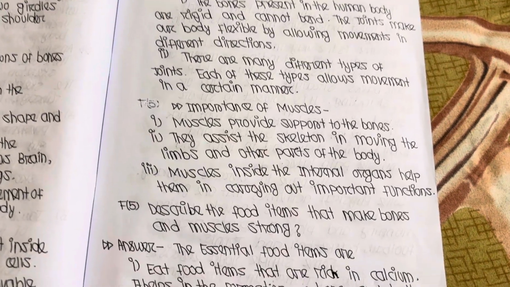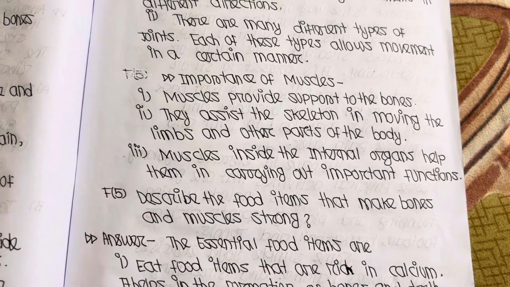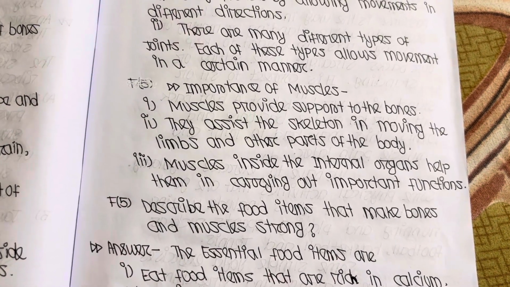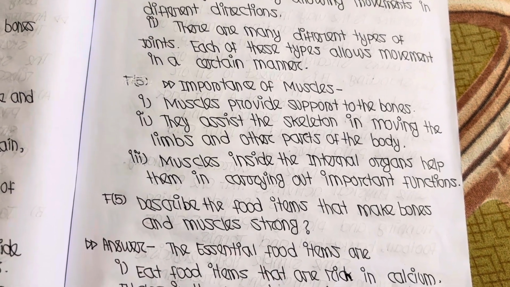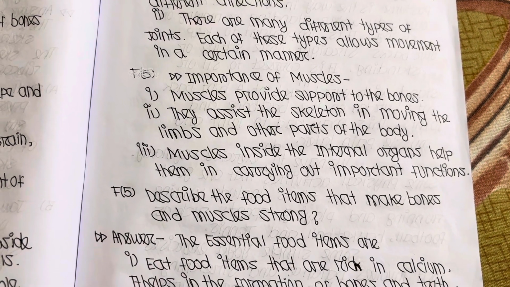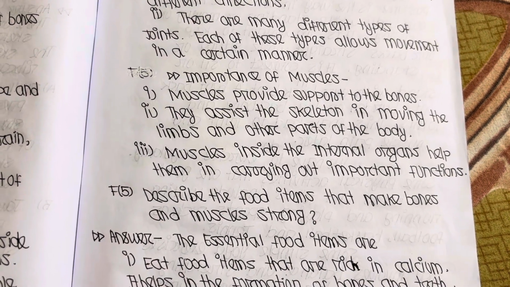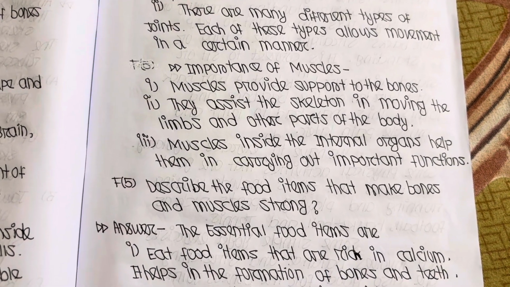Now come to the next part, that is importance of muscles. Number 1, muscles provide support to the bones. Number 2, they assist the skeleton in moving the limbs and other parts of the body. Number 3, muscles inside the internal organs help them in carrying out important functions.